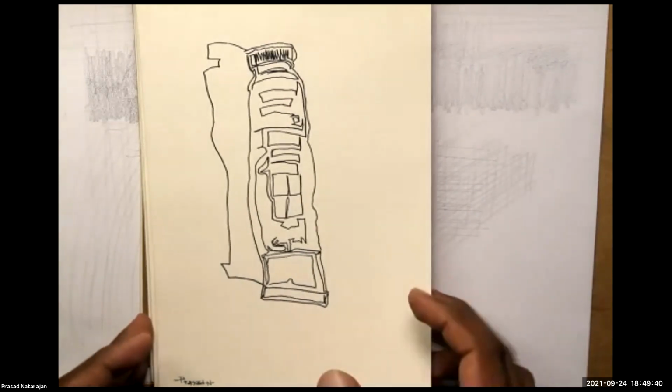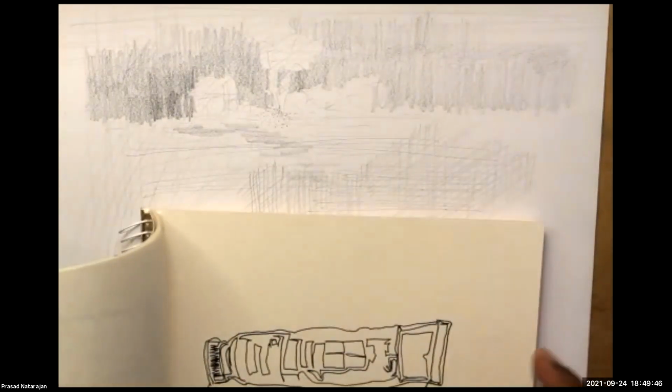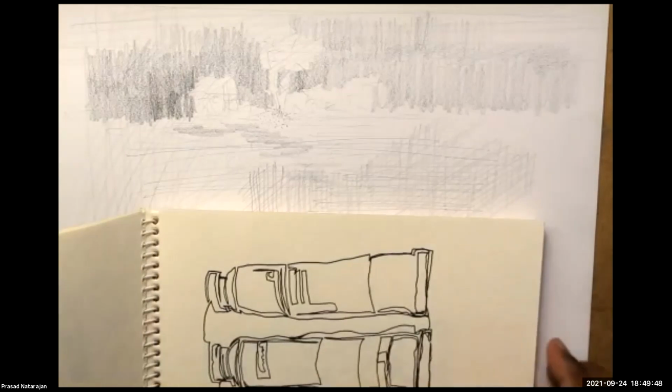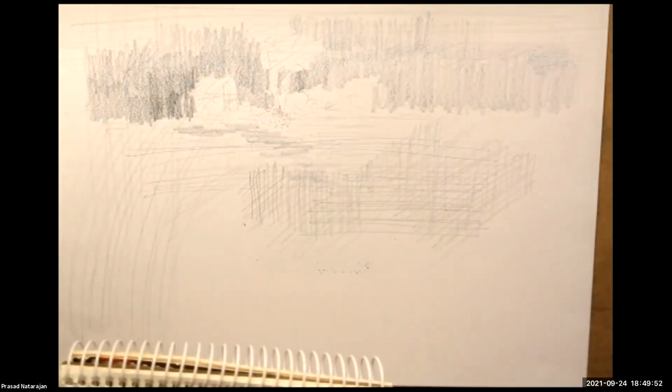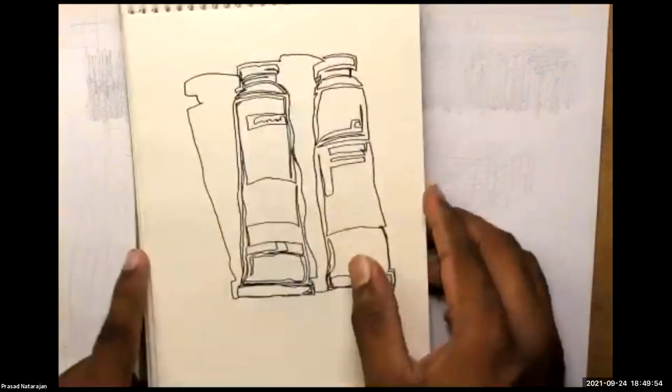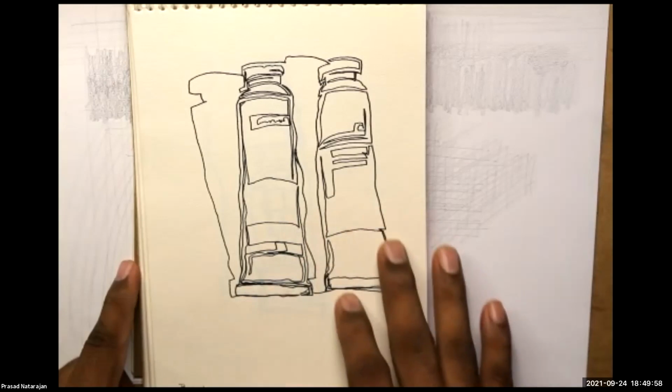If you plan that, then it becomes easy. This is a very fun exercise. You can teach it to kids also. My art teacher taught me in school, so that's how I knew about it. This is 2 paint tubes. Simple subject, very simple way.